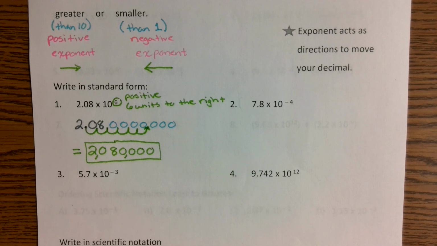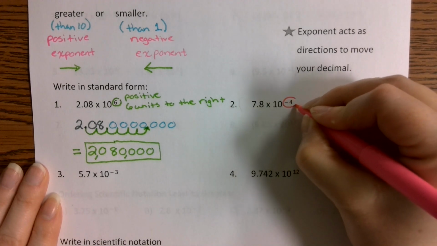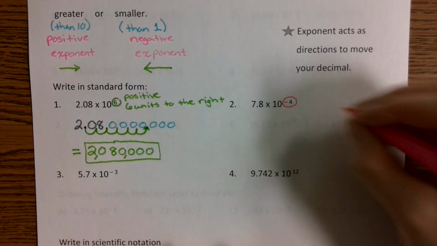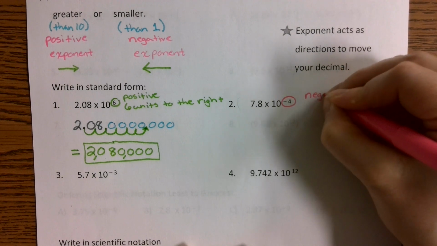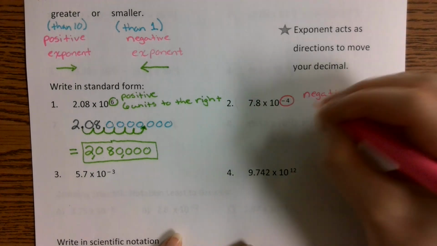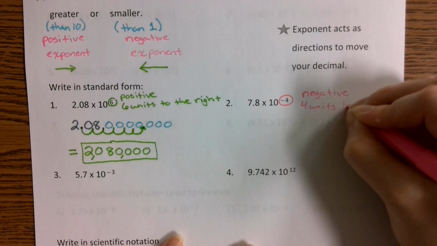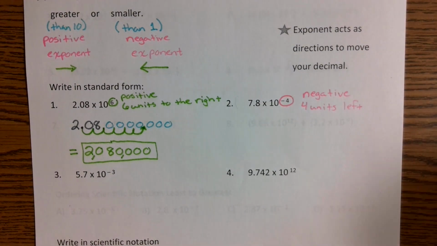If we take a look at problem number 2, the exponent happens to be a negative 4. And since it's a negative, what direction are we going to move? To the left. And we're going to go ahead and move 4 units to the left.